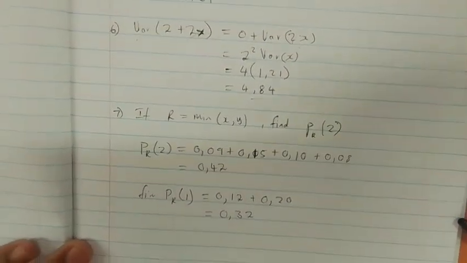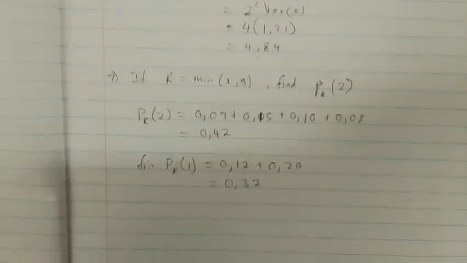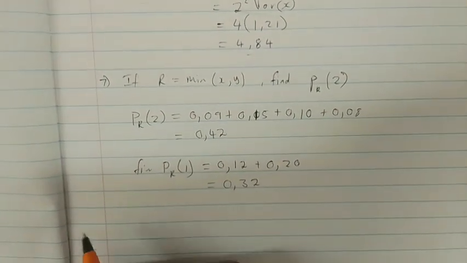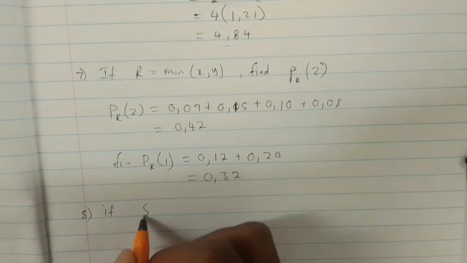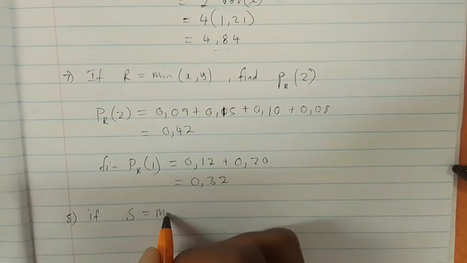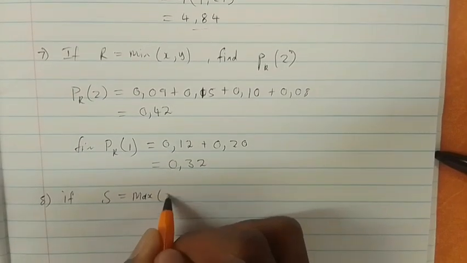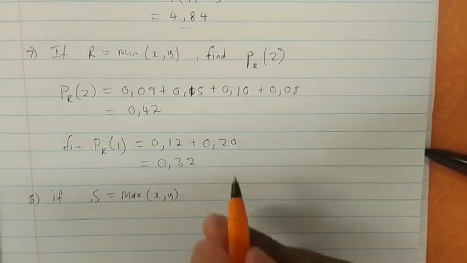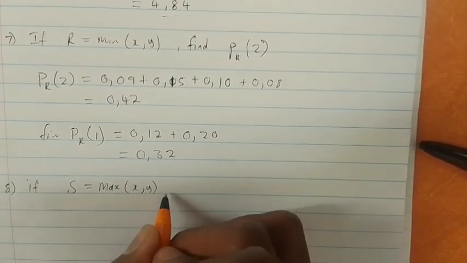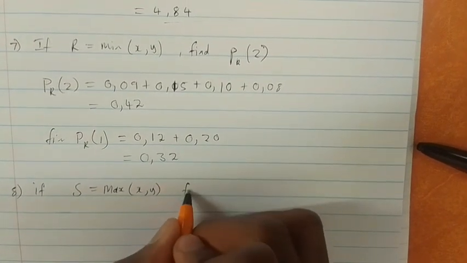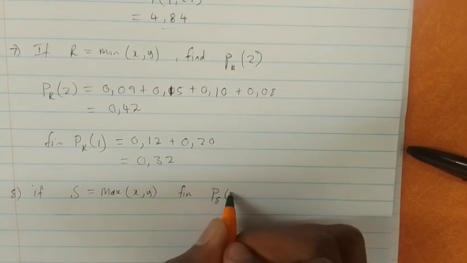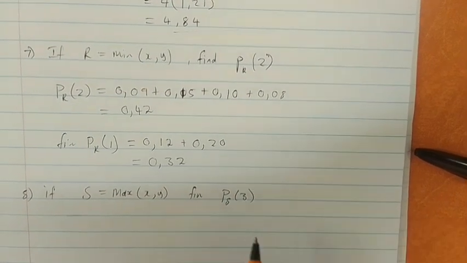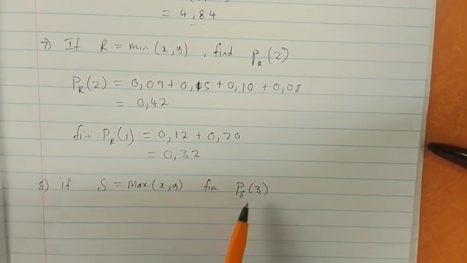Let's do one example of maximum, and then we'll close this video. And then it says, number 8, if S represents the maximum of X, Y, of that joint density that they give you, find the probability that the maximum is equal to the value 3. Meaning find the probability in the table where 3 is the maximum.